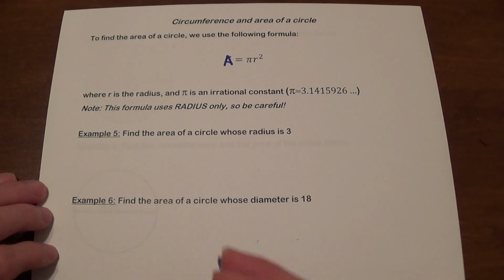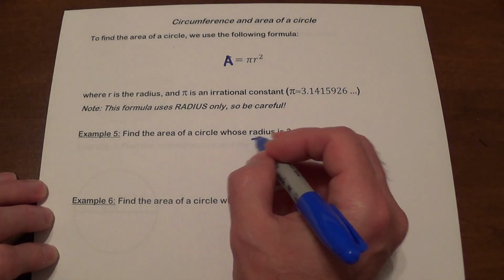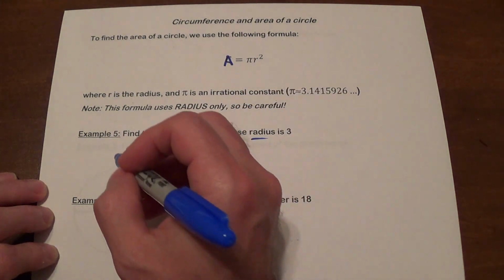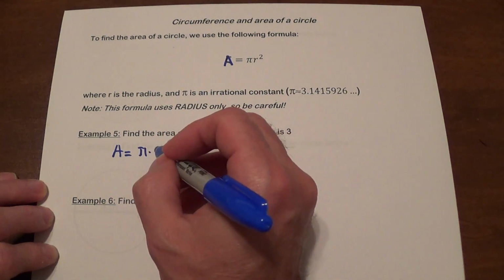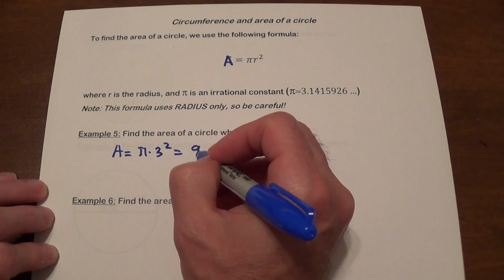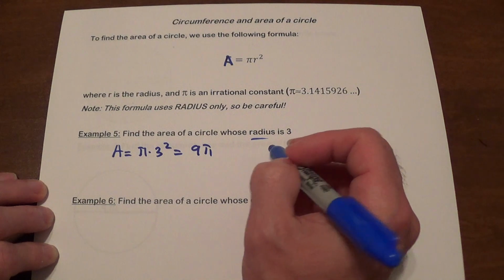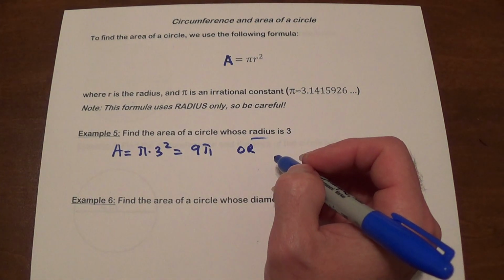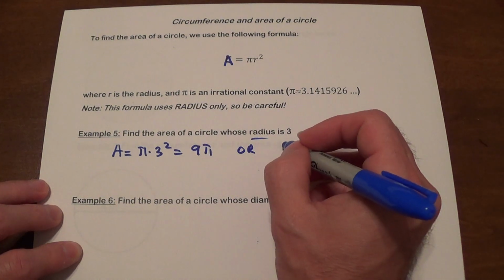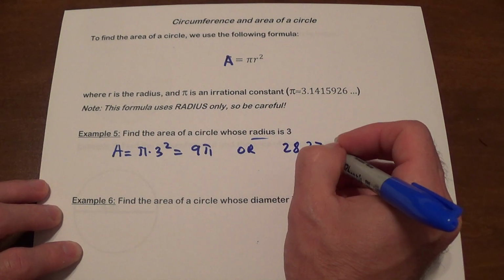Find the area of a circle whose radius is 3. Radius, this formula uses the radius, so our area is going to be pi times 3 squared, which is 9 pi. That's our exact value, or as an approximation, 9 times pi is going to be 28.27.